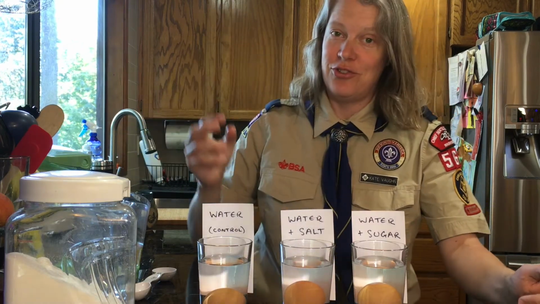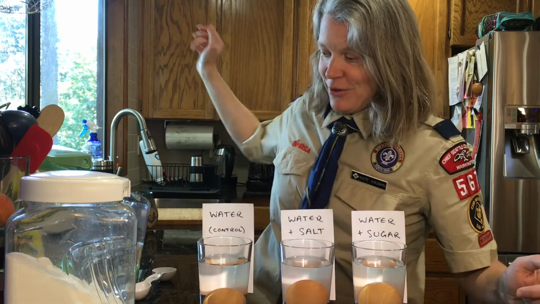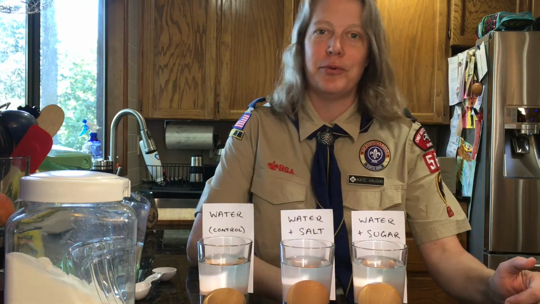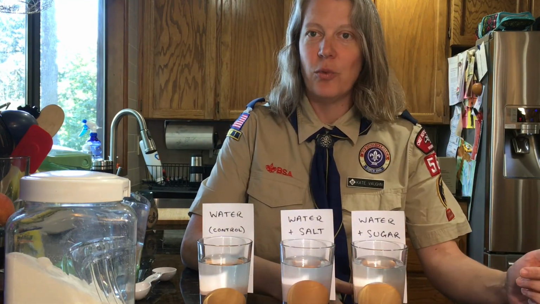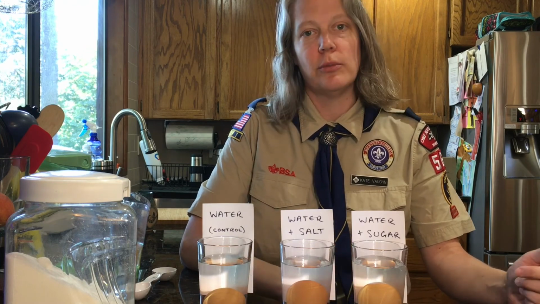Okay, well, how'd you do? Did you make those predictions? Now we have seen what happens when you introduce one variable. What happens when you add something to water? It changes the buoyancy. Now we know.